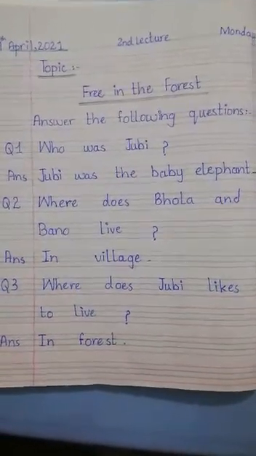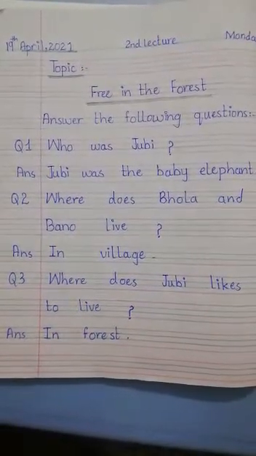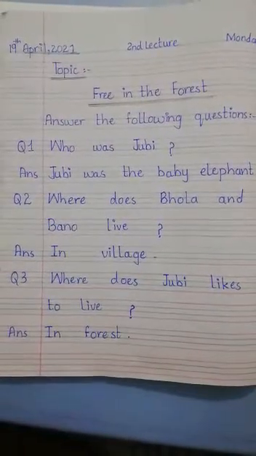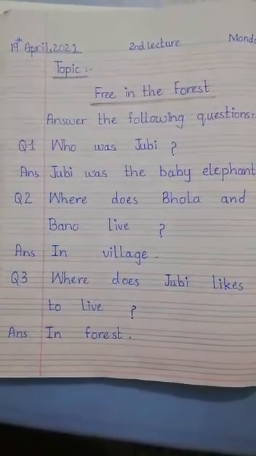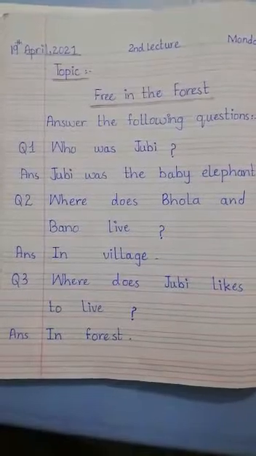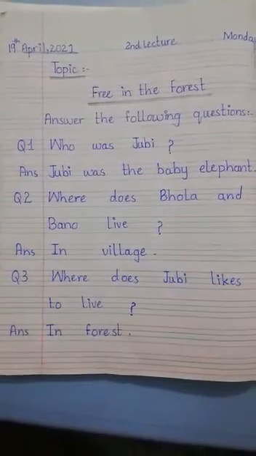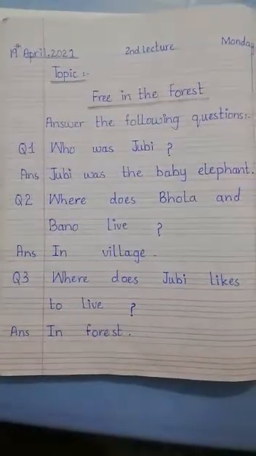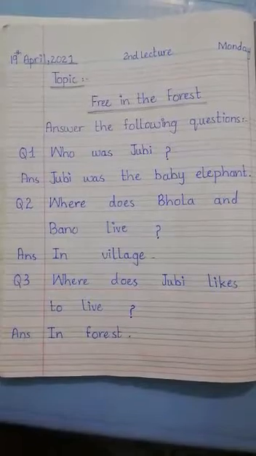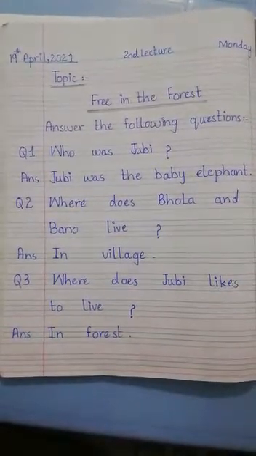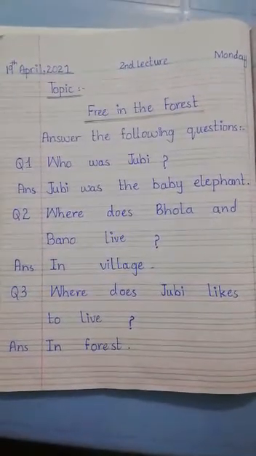Very good. Your question number 2 is, where does Bhola and Banu live? Yes, here is your answer. In village. What is the answer? Say it with me. In village. Very good. Your question number 3 is, where does Juby likes to live? Do you remember? Very good. Your answer is in forest. What is the answer? In forest.